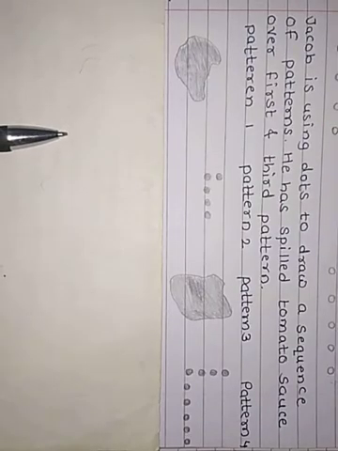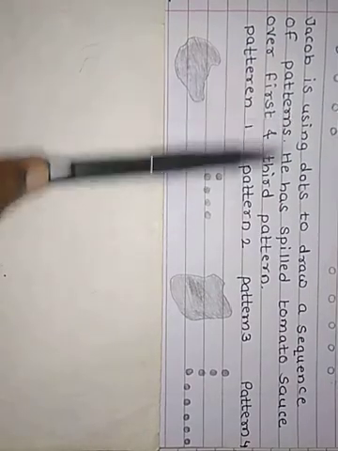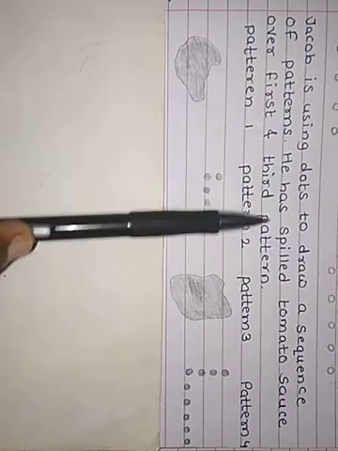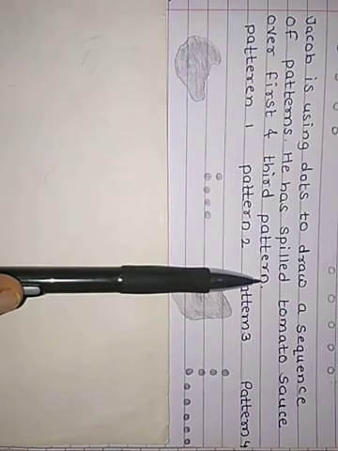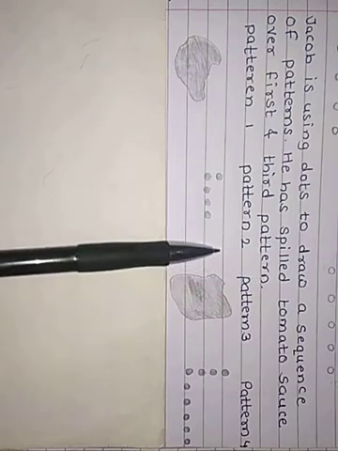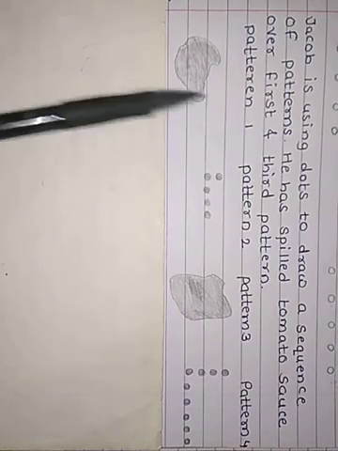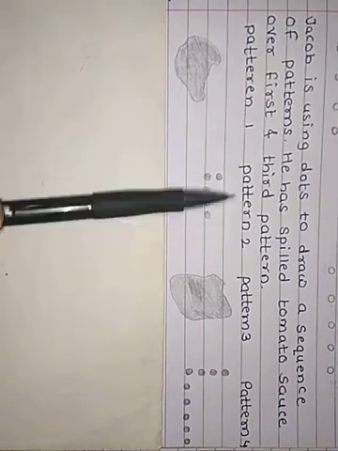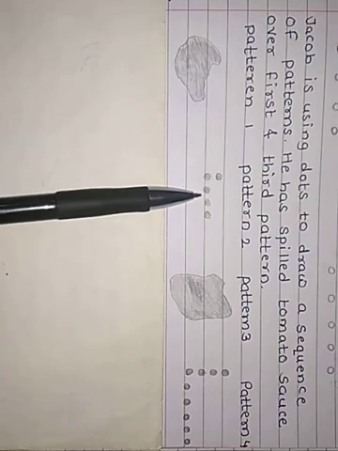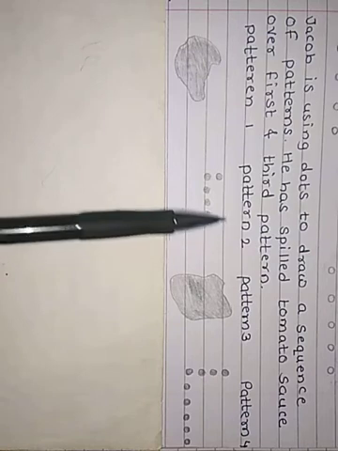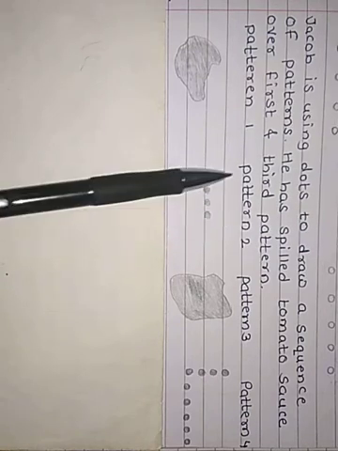Now, the next example. Jacob is using dots to draw a sequence of patterns. He has spilled tomato sauce over the first and third patterns. See here, it is shown in the diagram. So the first term we don't know. In the second term, how many dots are there? 1, 2, 3, 4, 5. So 5. The second term we can denote as T2.